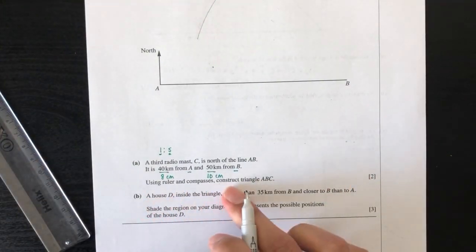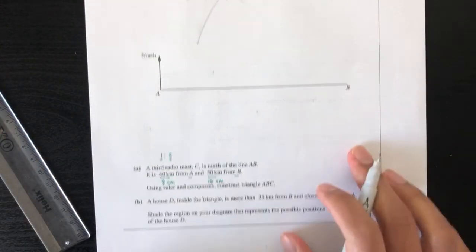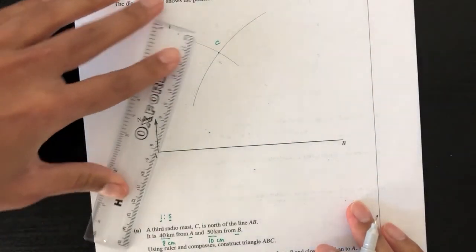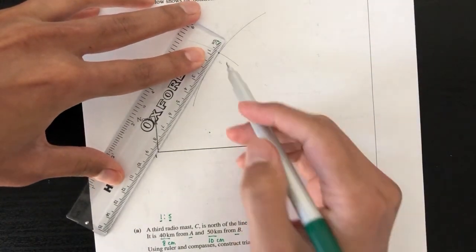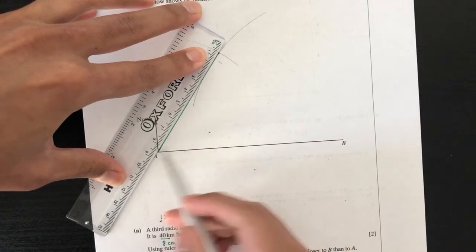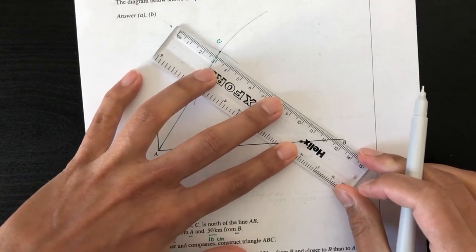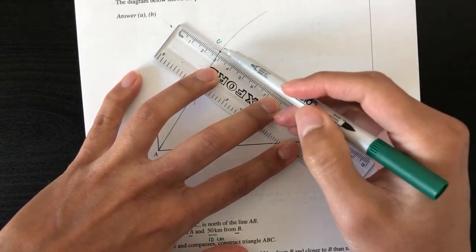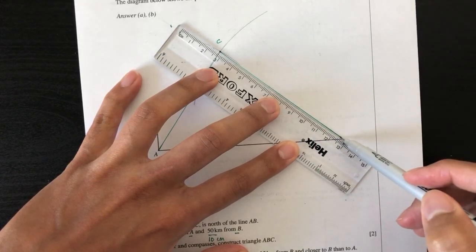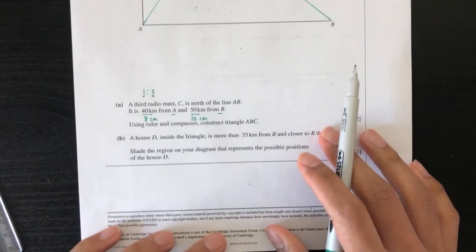So the question is to construct triangle ABC. So you have to join the points to form triangle ABC. That will be AC and joining back to BC. Okay, so that was question part A.